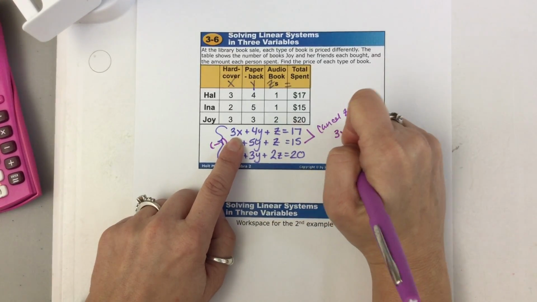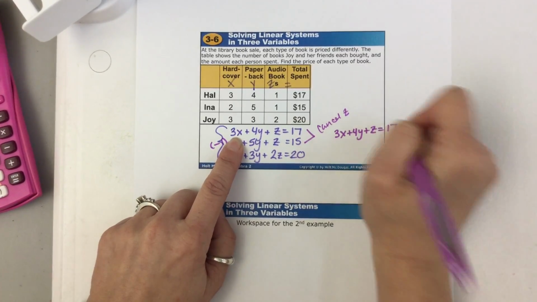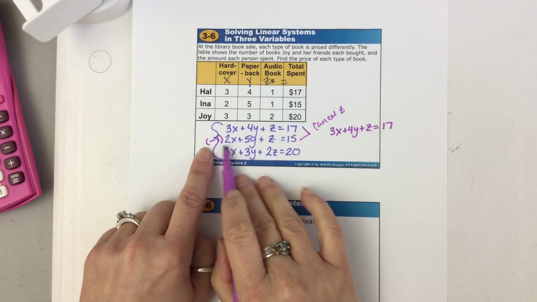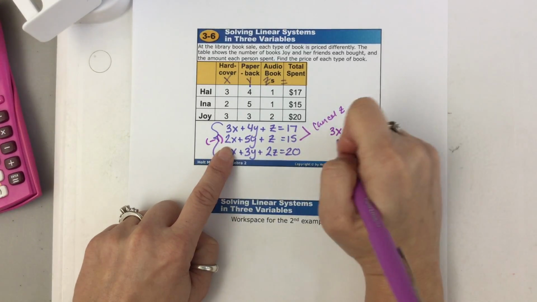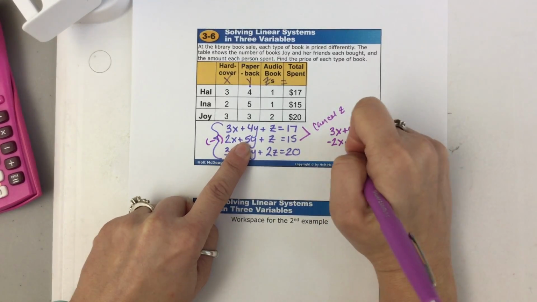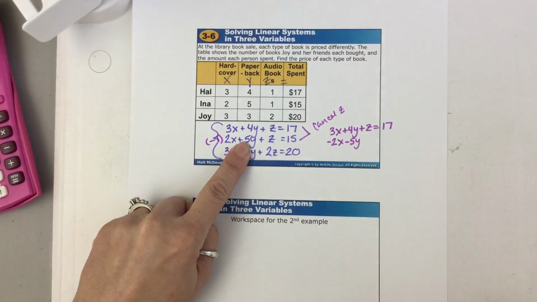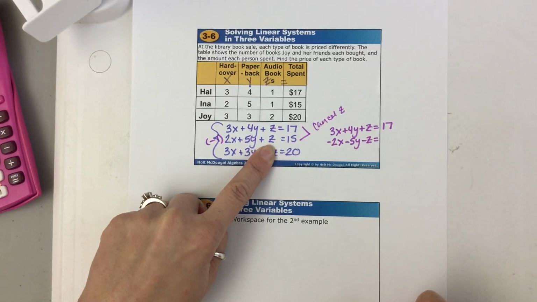The top I'm keeping, 3x plus 4y plus z equals 17. The second equation, I'm going to multiply everything by a negative. Negative 1 times 2x is negative 2x. Negative 1 times 5y is negative 5y. Negative 1 times positive z is negative z.